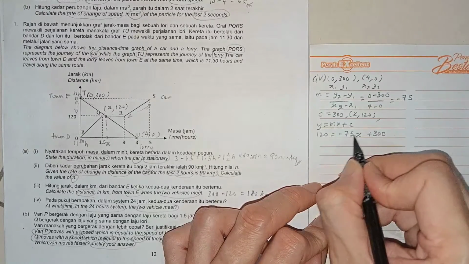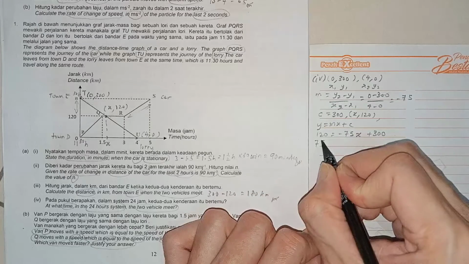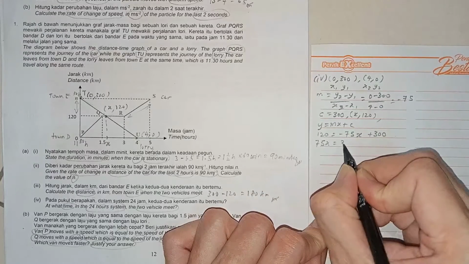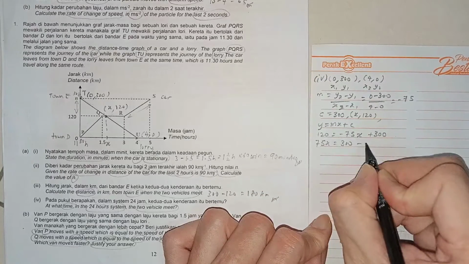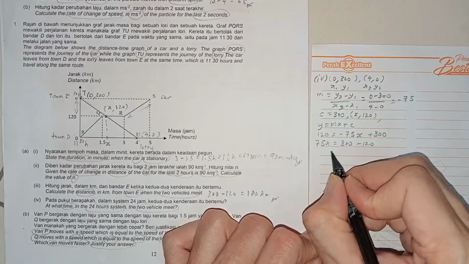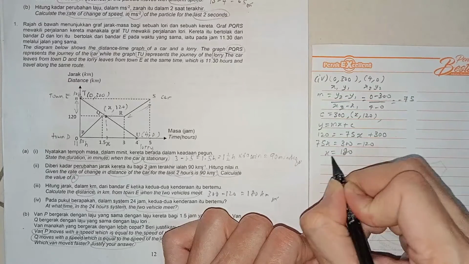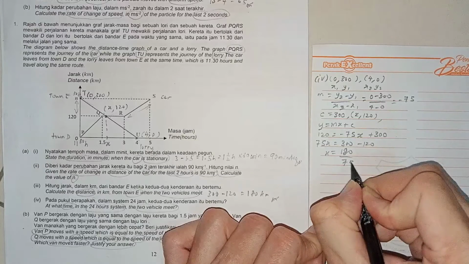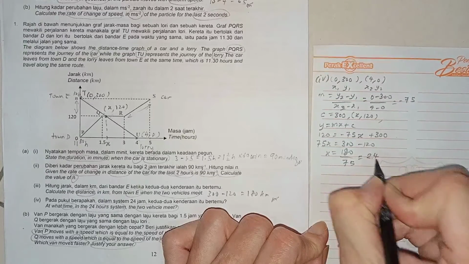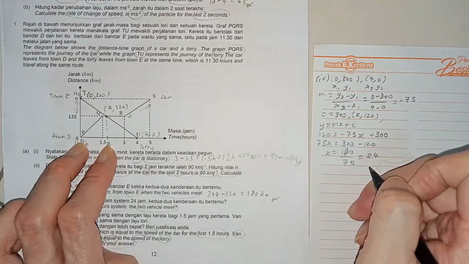Then from here negative 75x I bring over, become positive 75x, 300, 120 bring over minus, so I get 180. To find x, divide by 75, so I get 2.4 hours.